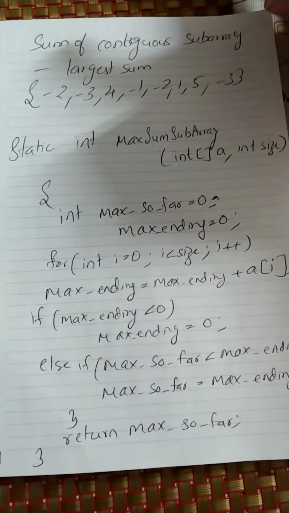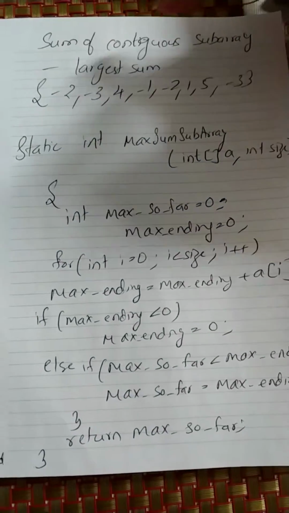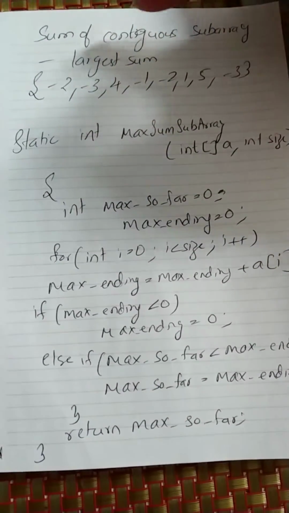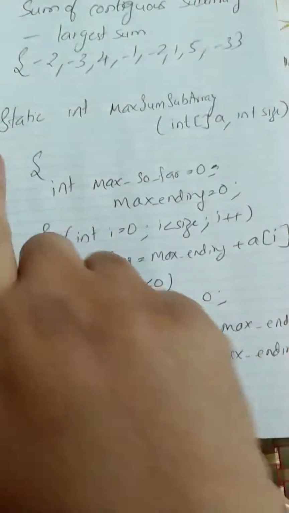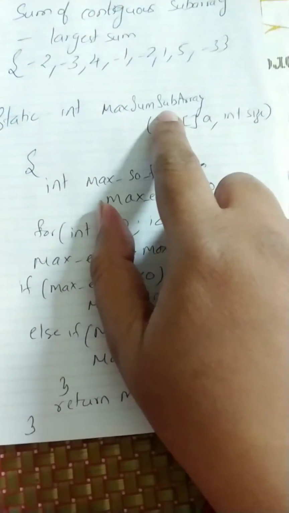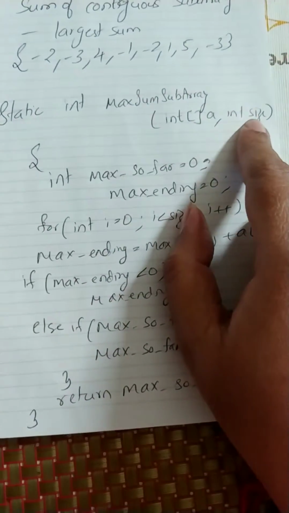Here we are talking about the sum of a continuous subarray. In that we are finding the largest sum. Here we are writing a function with an argument array and size.